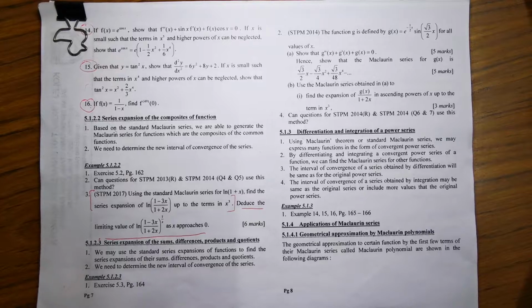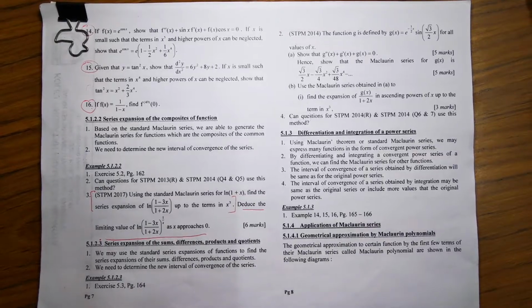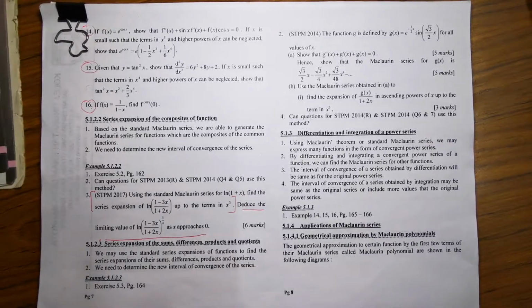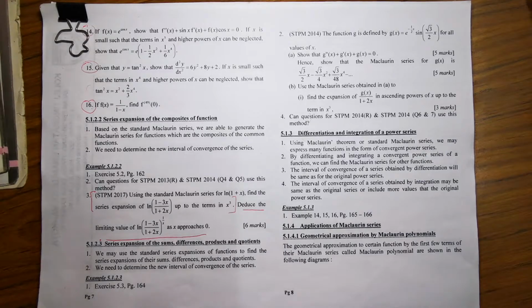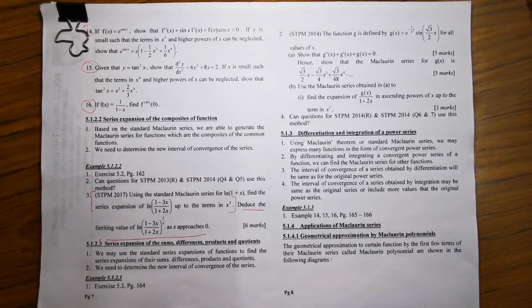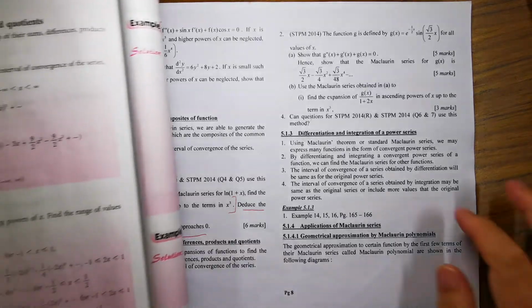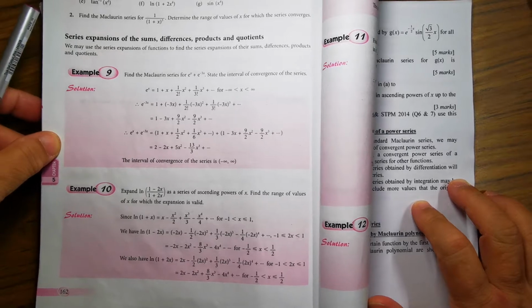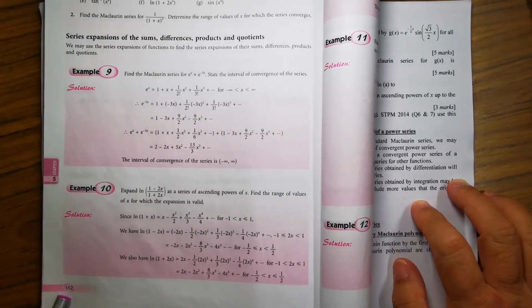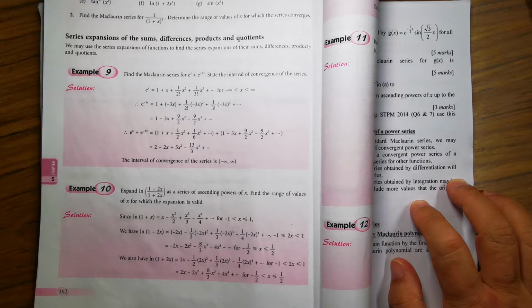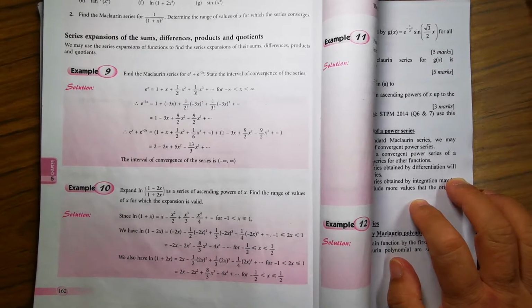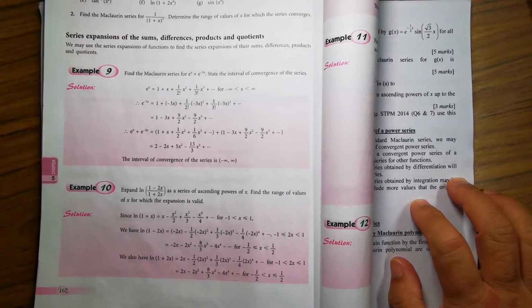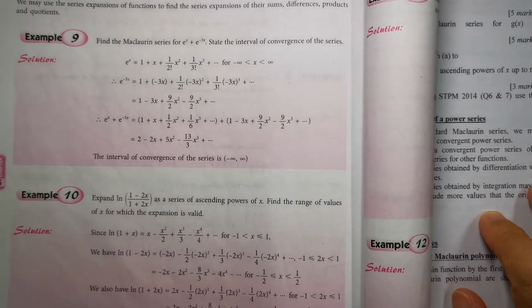First we will see some examples in your textbook, before we go to the exercise, because there are not many questions and the examples in the textbook are very good. You can open your textbook to page 162. We are going to discuss example 9 to example 13. All are quite good examples, so it's worth going through them.